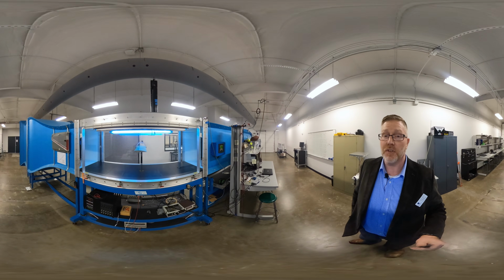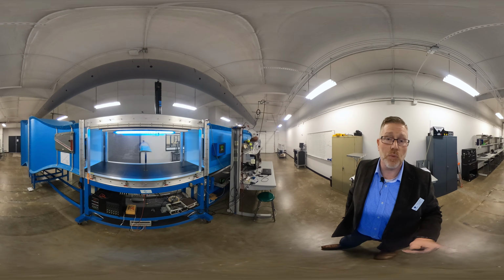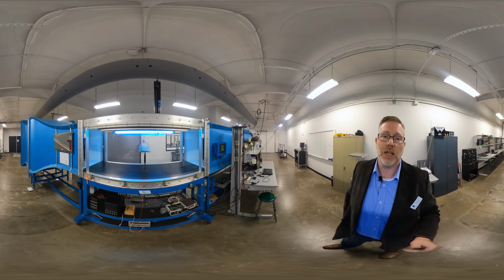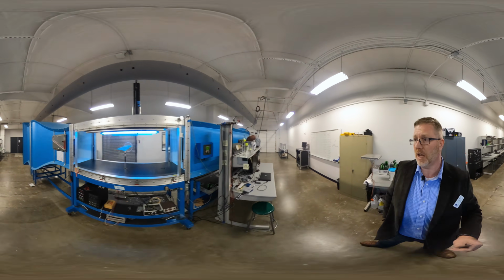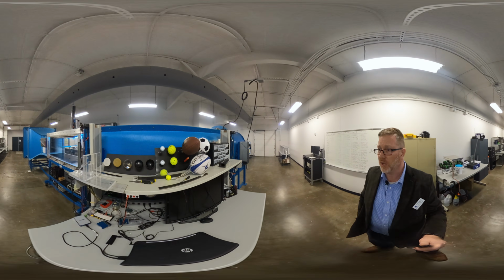We can send them out into the field to take the ball and guess how fast they will hit it or throw it or kick it. And then based on the angle of launch, and we have a radar gun, we can measure the velocity that these different balls go at. You can see there's a Nerf dart in there as well.